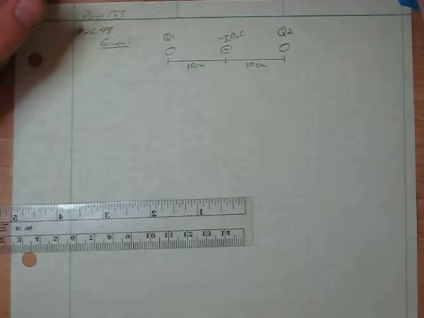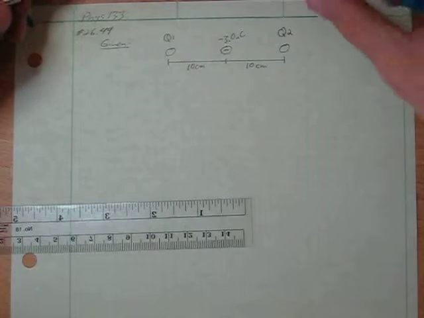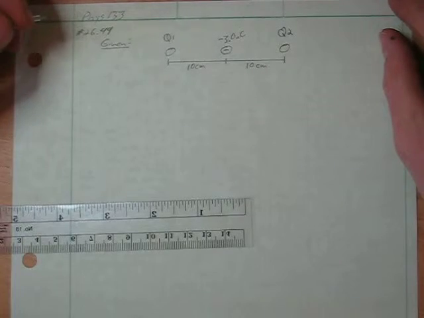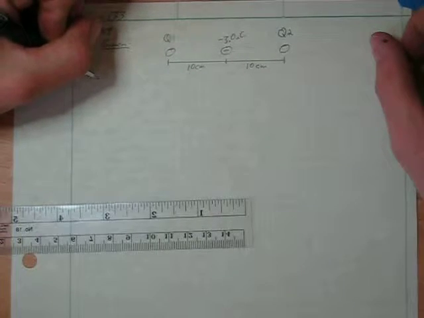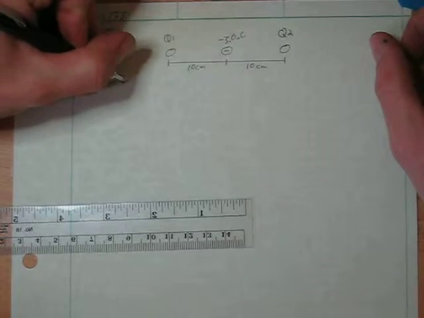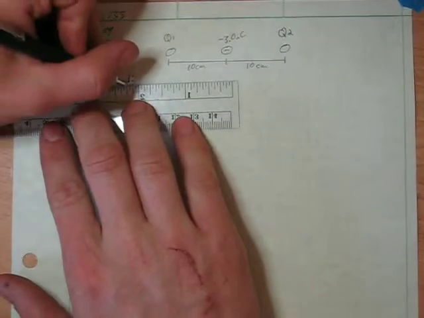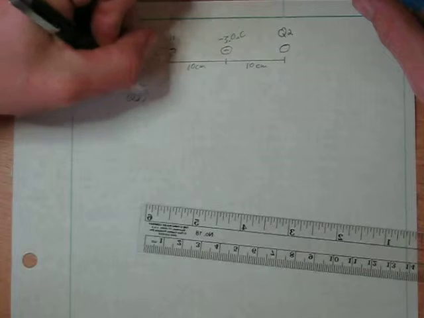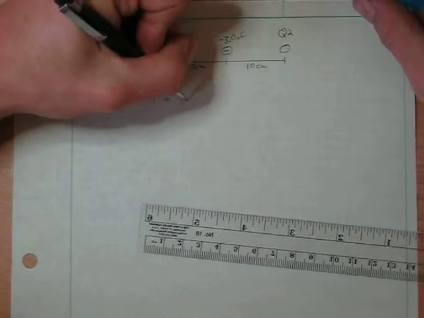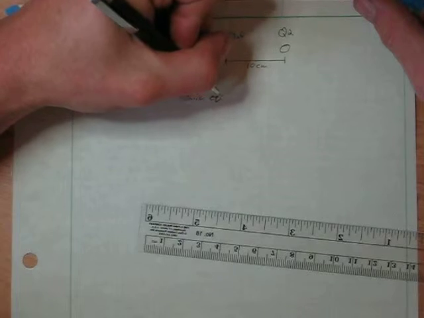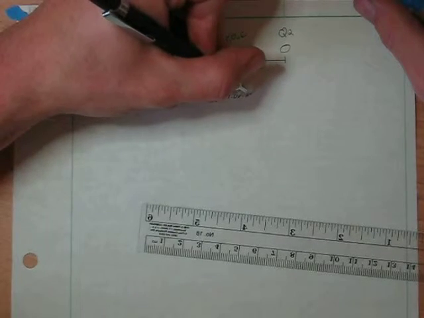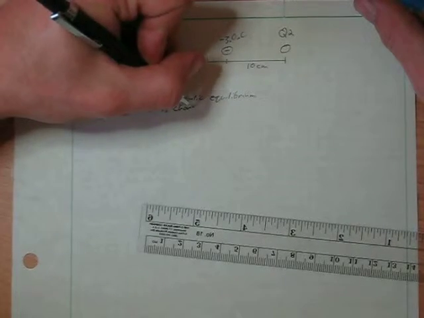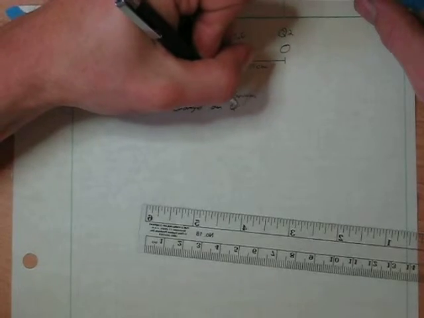Alright, and so the question states that Q2 there is in static equilibrium. What is Q1? Alright, so let's talk about what that's asking for. Required. Okay, so it's saying Q2 is in static equilibrium. Alright, Q2. And what is the charge on Q1?